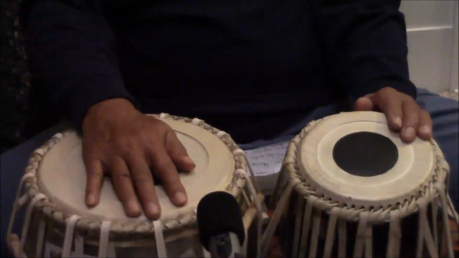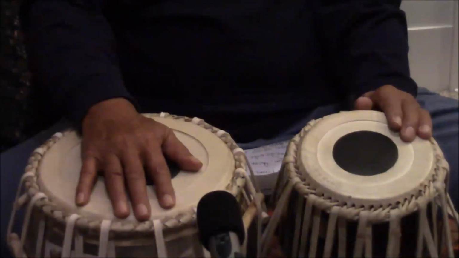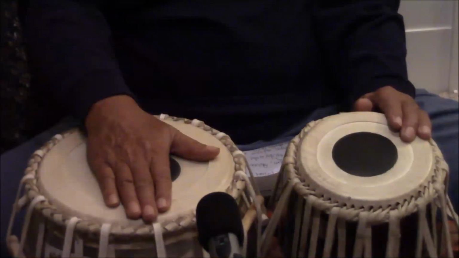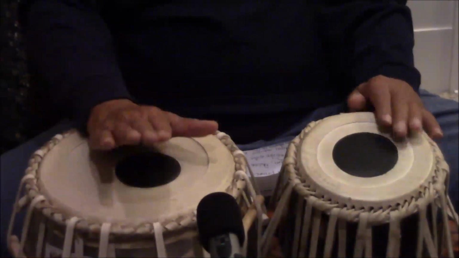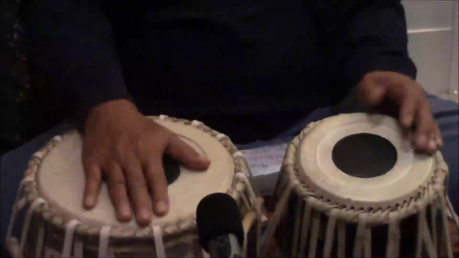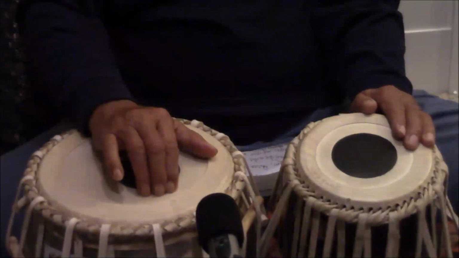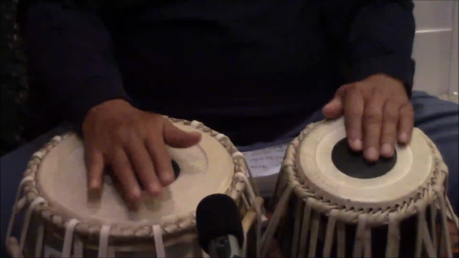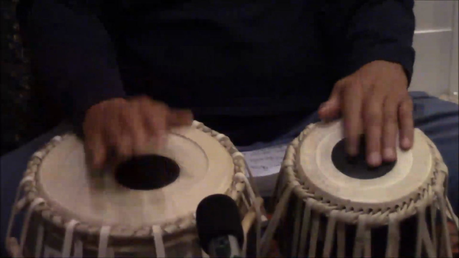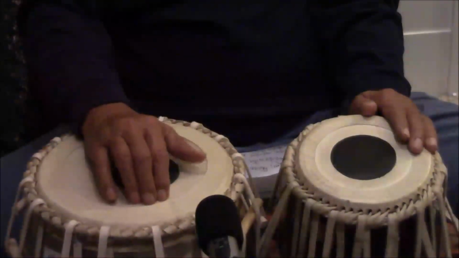Now you may have observed that when I play kitataka thun thun, I don't have too much time to play ka in a full palm position. So if I play kitataka thun thun, this is difficult. But if I play ka like this, then it becomes easier. Kitataka. So you will see that one ka is played here.